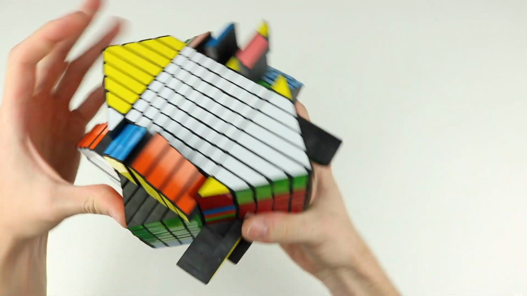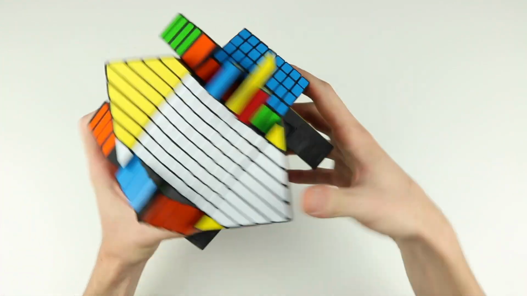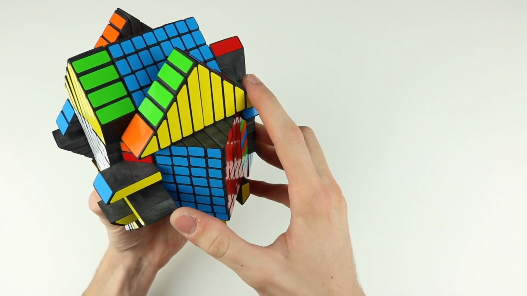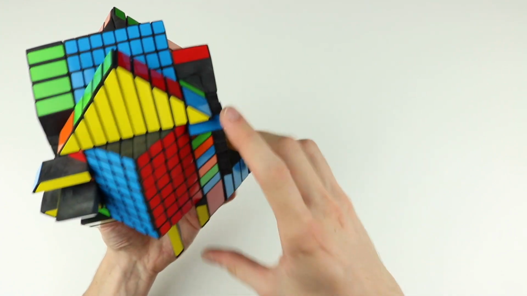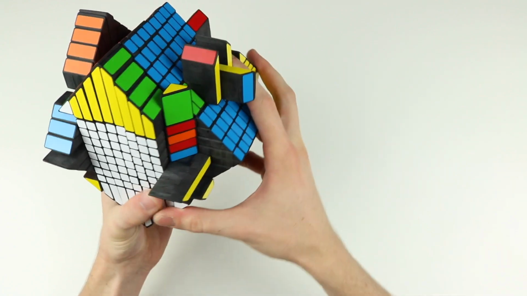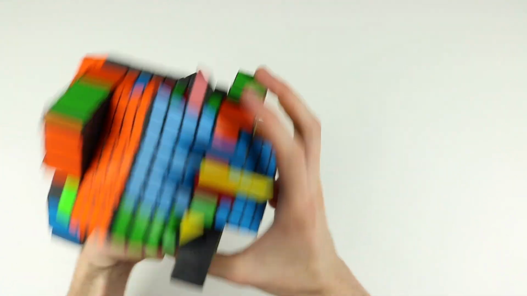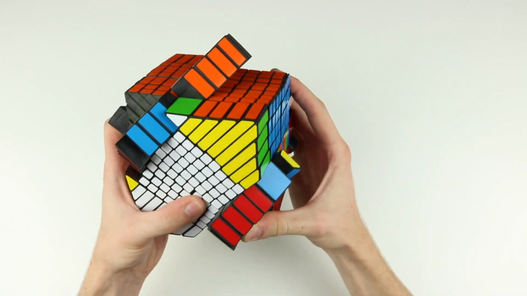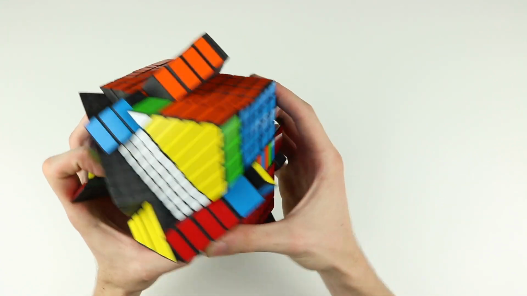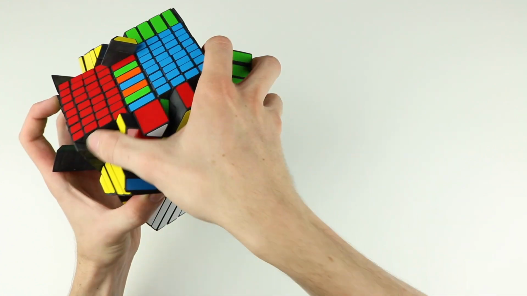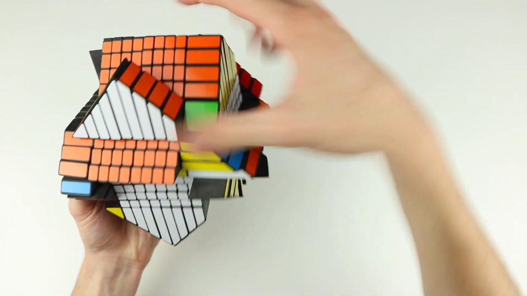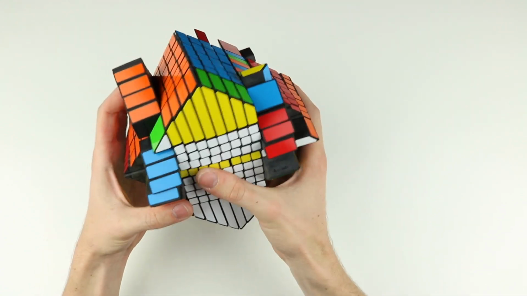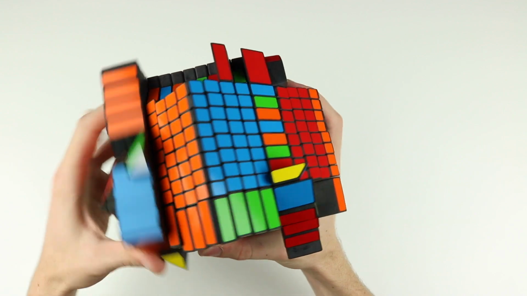Let's find the last blue and yellow. It's gonna be a large one. Not that one. It's gonna be this one. Up.